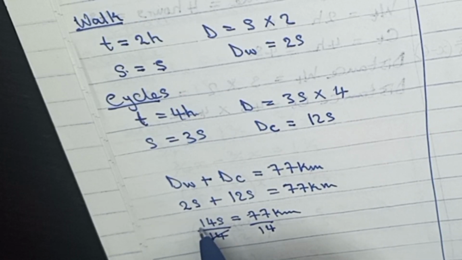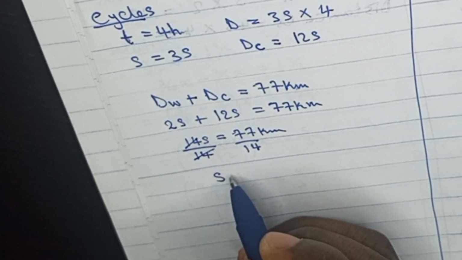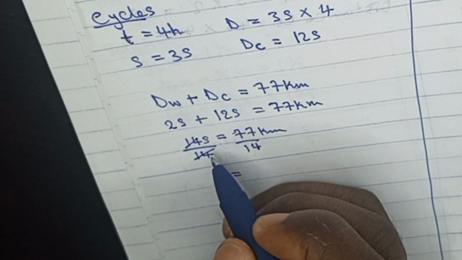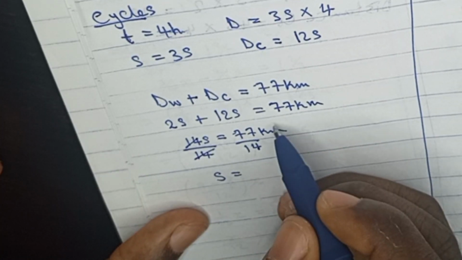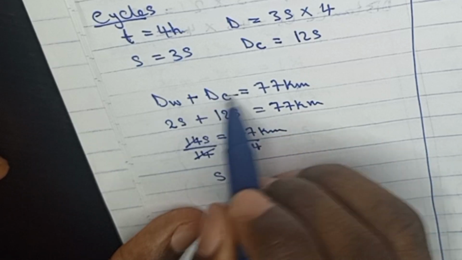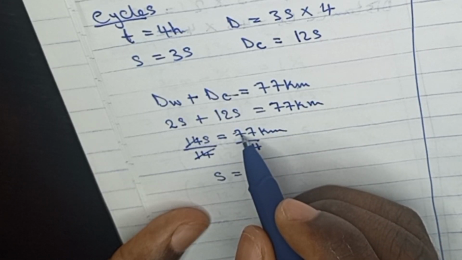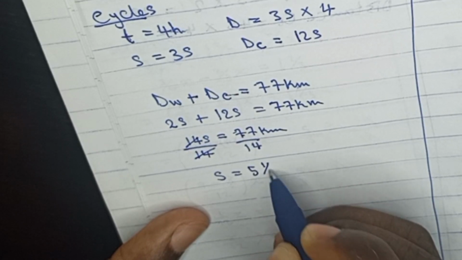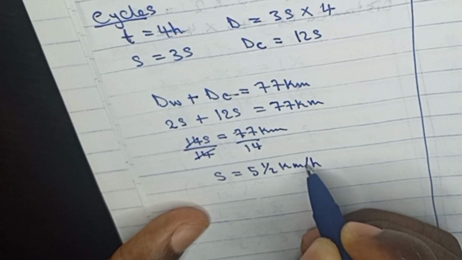So 14 goes here, 14 goes here, and our answer for s is equal to, we are working with speed, so it's going to be kilometer per hour. This kilometer is for distance. So 77 divided by 14 will give us 5.5 kilometer per hour.